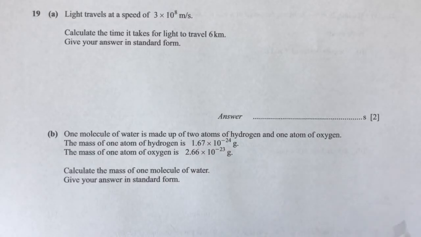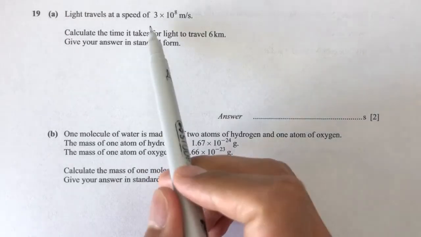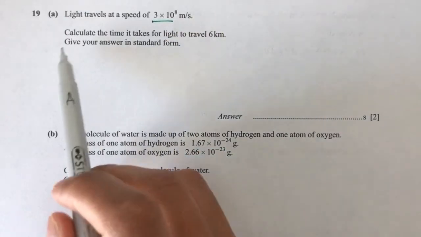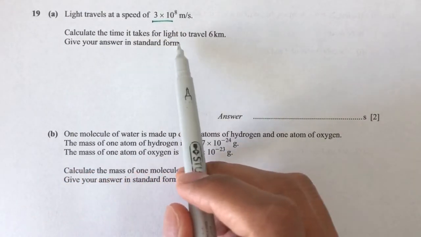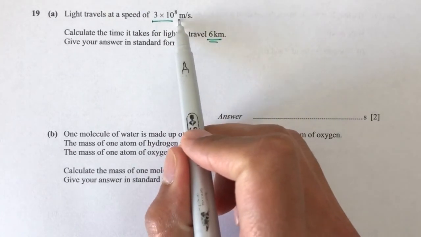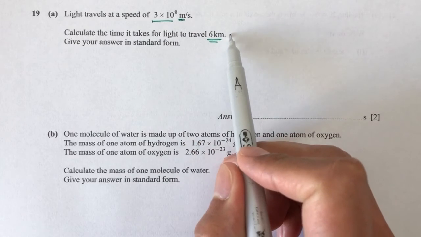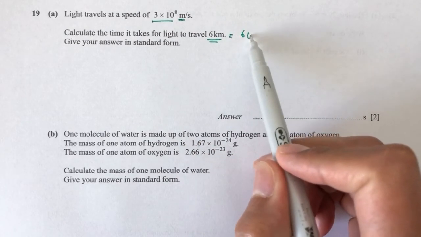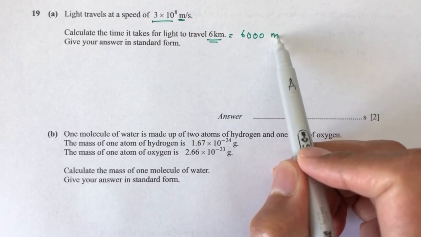Question number 19, part A. Light travels at a speed of 3 times 10 power 8 meter per second. So this is the speed of light. Find the time it takes for the light to travel 6 km. The speed is in meters per second, so we have to change km to m. So it will be 6,000 m.